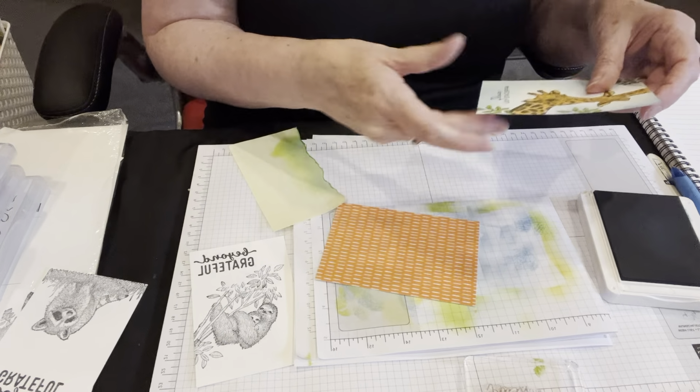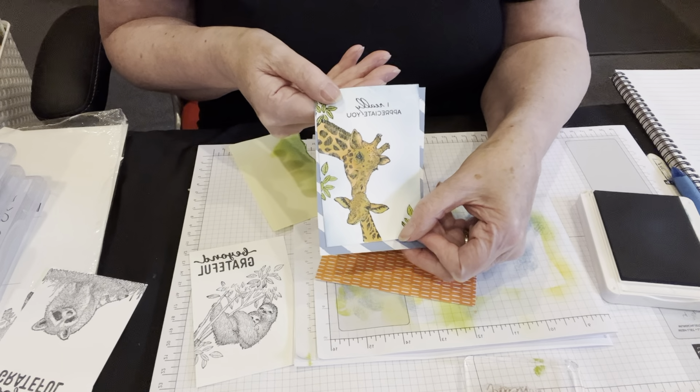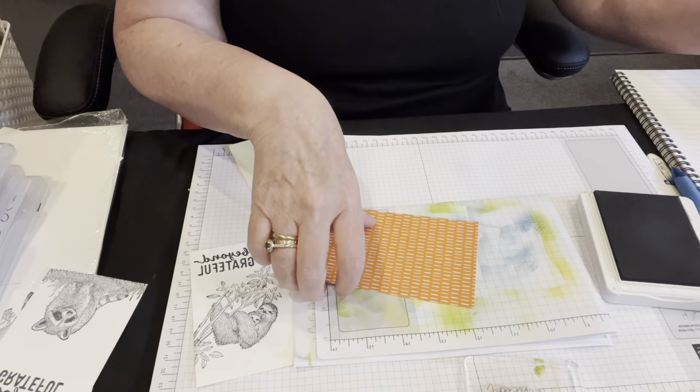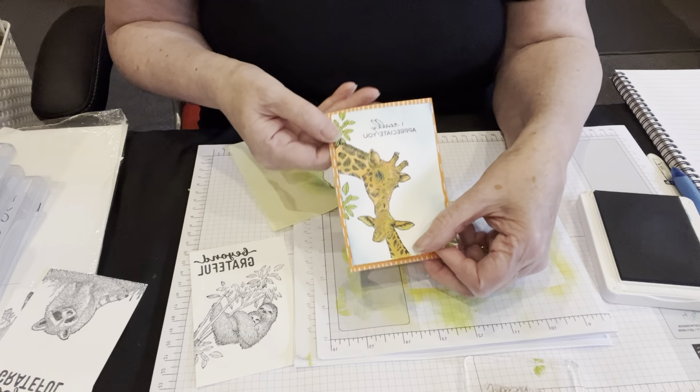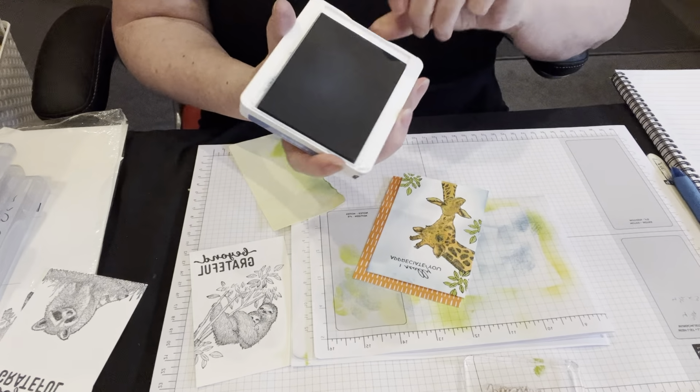See? Let me show you. The blue looks good. The blue looks good. But watch when you put the orange. It makes the orange pop out. Okay, so this is the one we're going to go with.